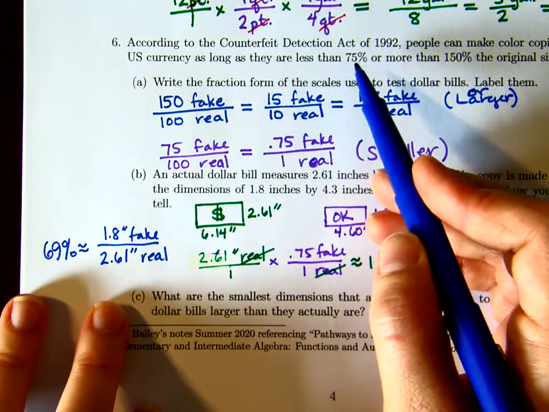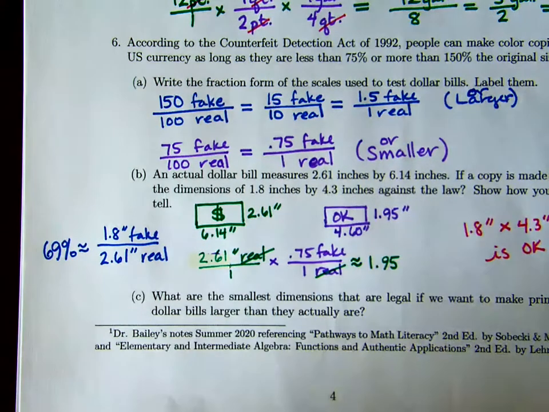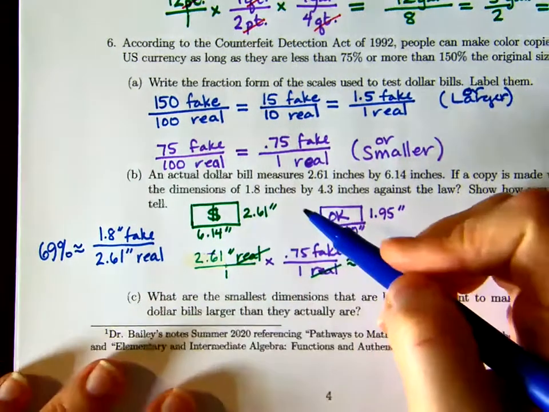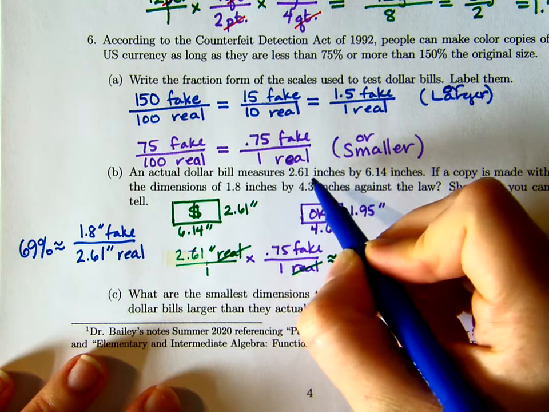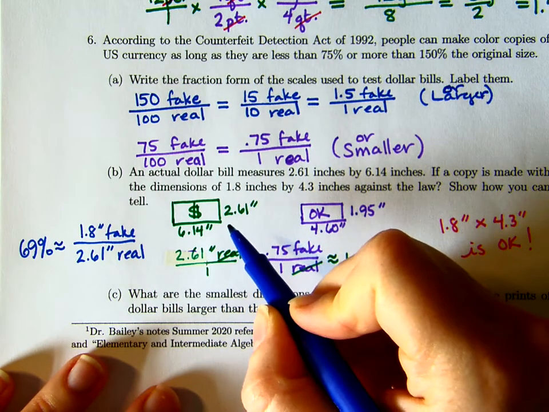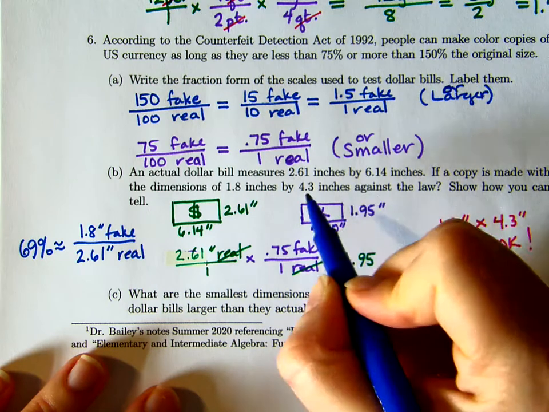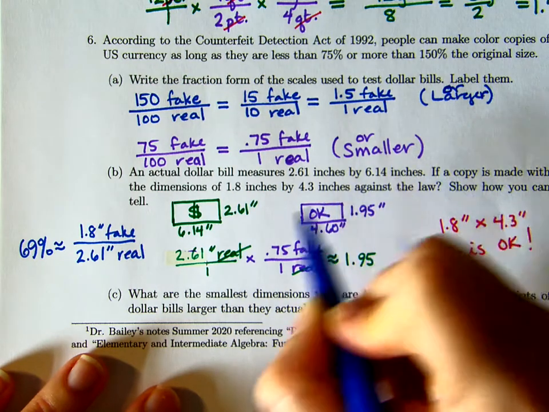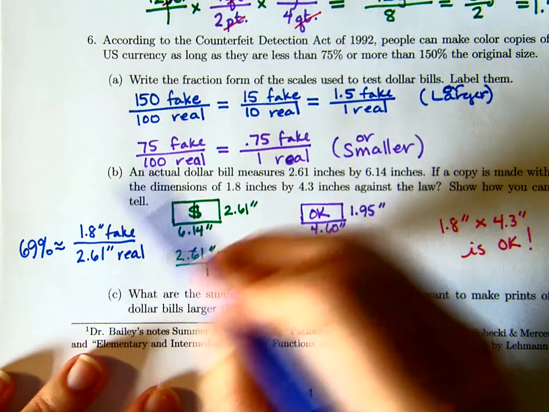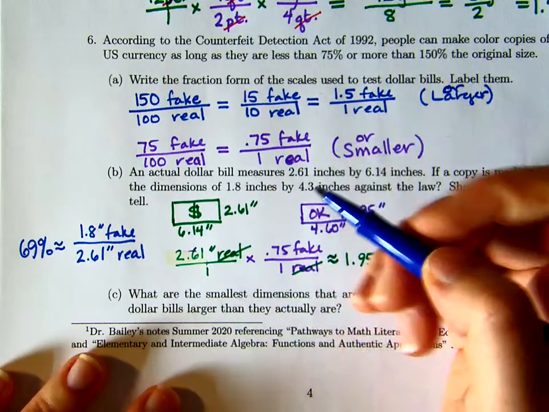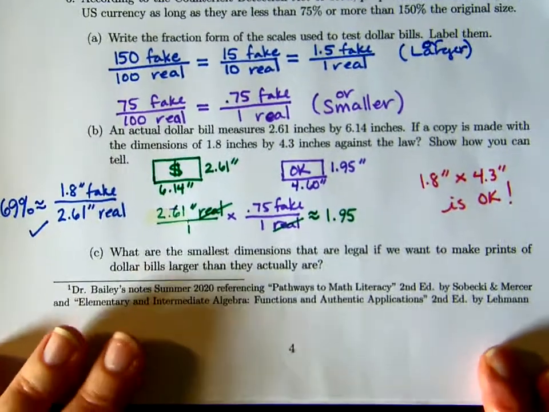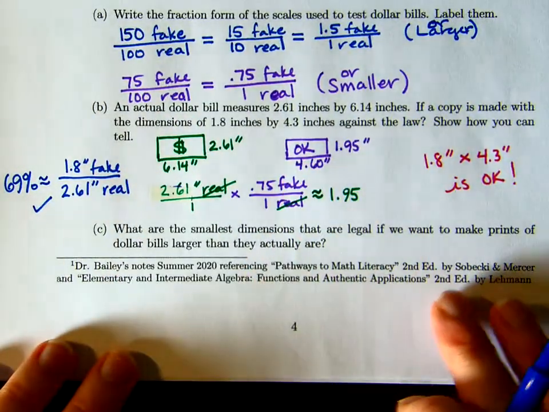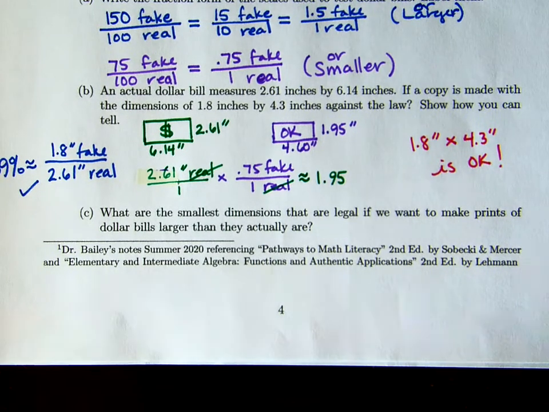They are less than 75%. And so I said, absolutely, that is A-okay with me as long as you check each one. So he compared 1.8 inches to the 2.6, right? And he compared the 4.3 inches to the 6.14. And both of those had to have been less than 75%, and they certainly were. Okay, so there is more than one way to answer this problem, but you know, it's good.